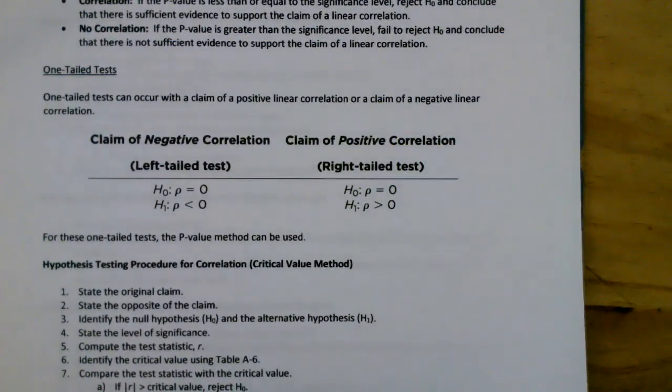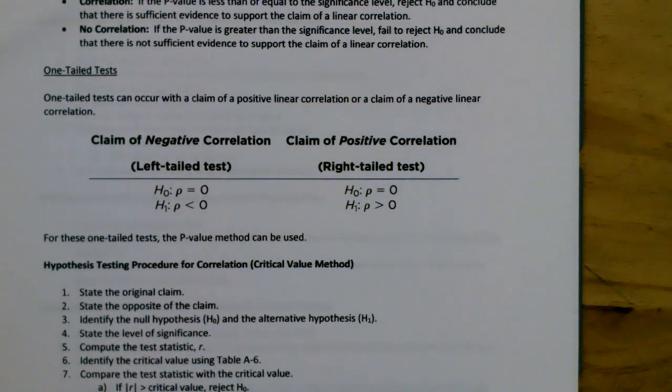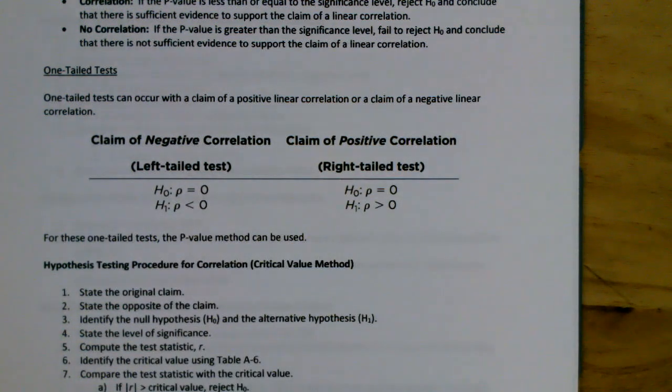Now, this rarely happens, but in a one-tailed test, it can occur with the claim of a positive linear correlation or the claim of a negative linear correlation. And these are the null and alternative hypotheses that are related to that. But in these examples that we'll be doing in this video, this rarely happens. You won't be seeing those.